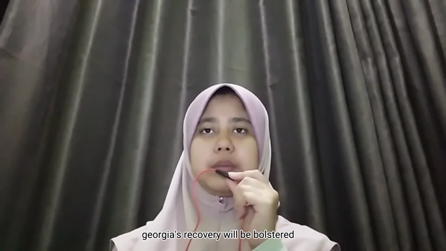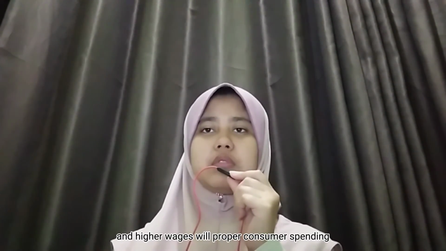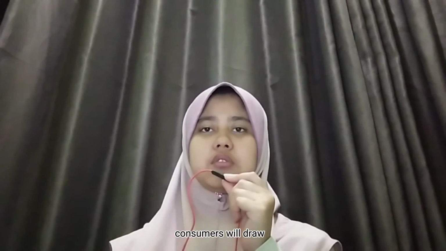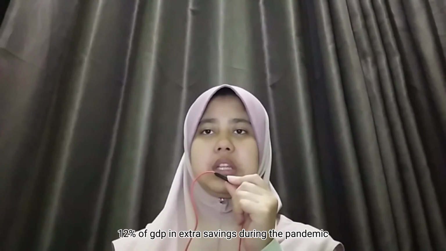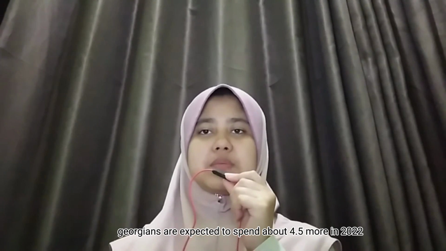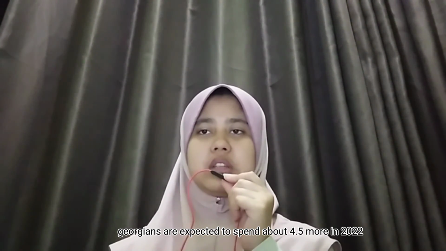Georgia's recovery will be bolstered by three major economic drivers: consumer spending, business spending, and housing. Job growth and higher wages will propel consumer spending. In addition, consumers will draw upon savings accumulated during the pandemic. United States households accumulated 12% of GDP in extra savings during the pandemic. Georgians are expected to spend about 4.5% more in 2022.